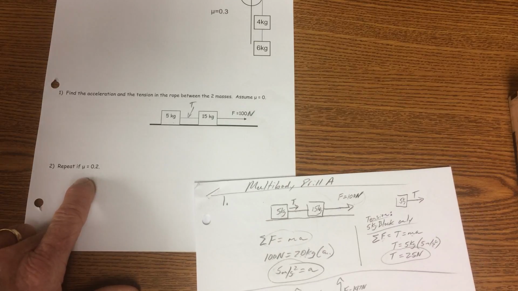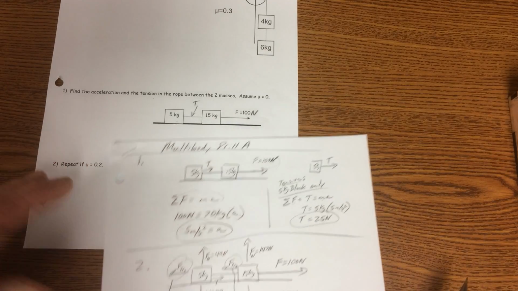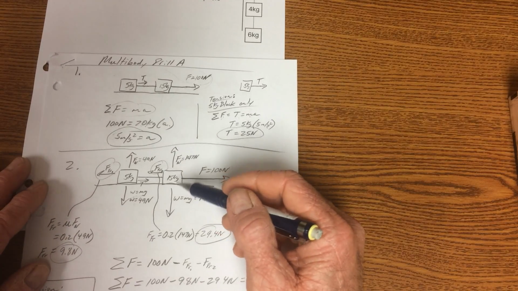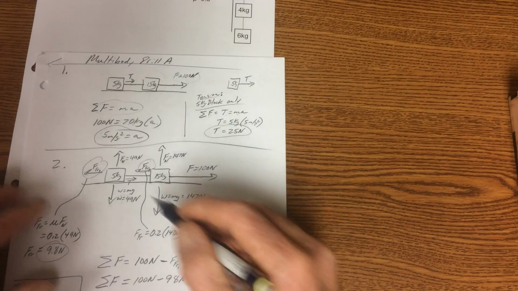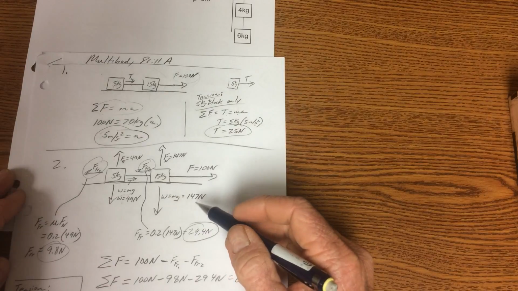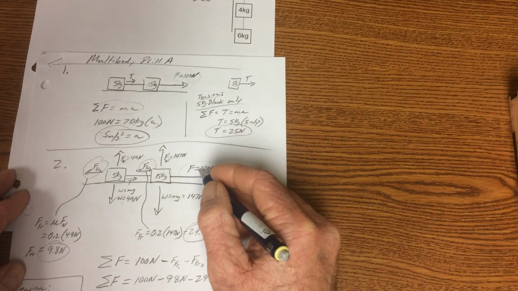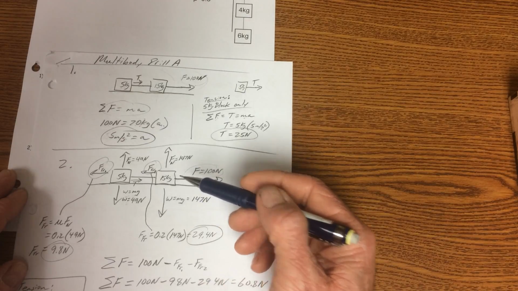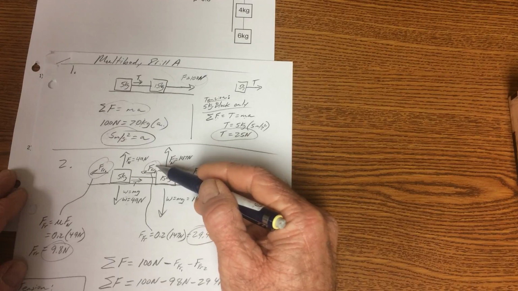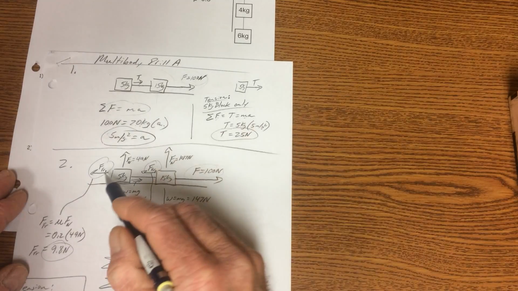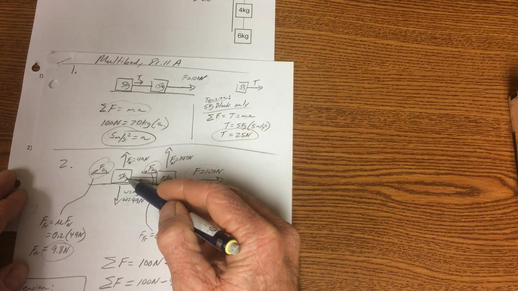Number 2 is saying do the same thing but now have a coefficient of friction. This was frictionless, now there's friction. I've got this big diagram and I couldn't fill it all in right away, so some of these numbers I calculated and then put in as I went, but I'll just show you the diagram. So now we still have 100 newtons of force pulling the thing to the right, but I have 2 new forces that I needed to get in there. It was the force of friction, I'm calling it force of friction 2, acting on the 15 kilogram mass, and force of friction 1 acting on the 5 kilogram mass.